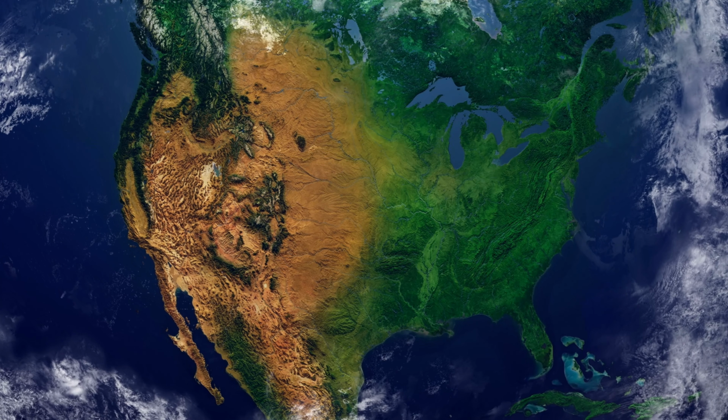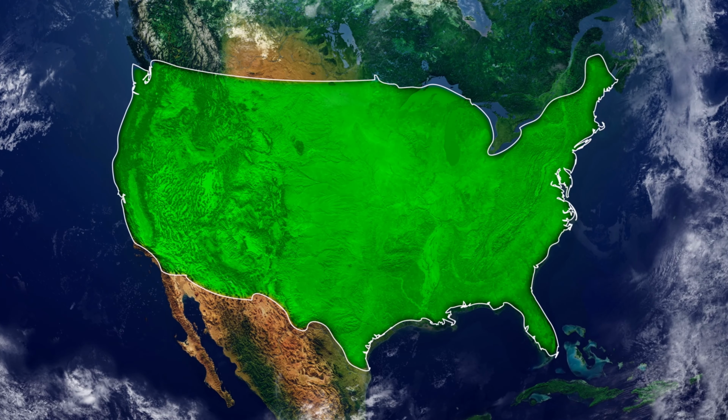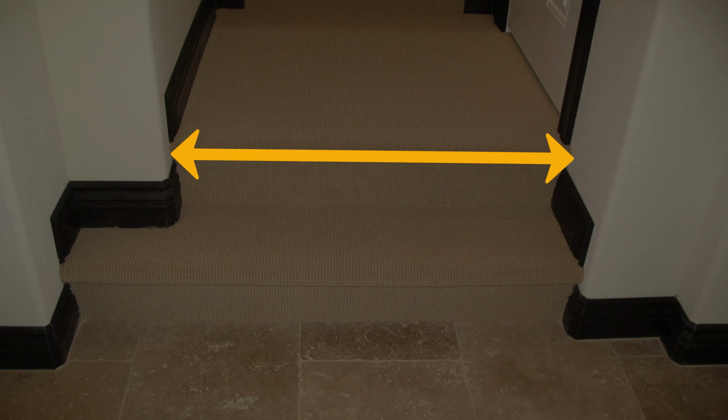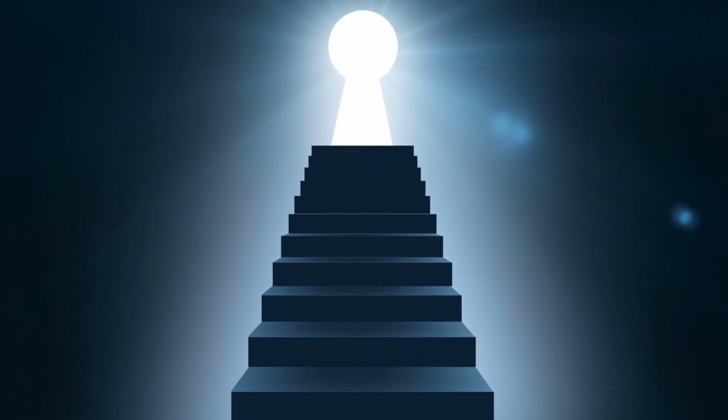In this video, we are going to take a look at the states in the United States of America that have similar or the same building codes. This would be the minimum clear, unobstructed space you must have to walk up and down the stairs, and the minimum depth of a stair step.